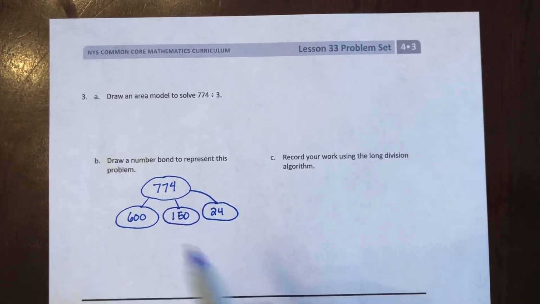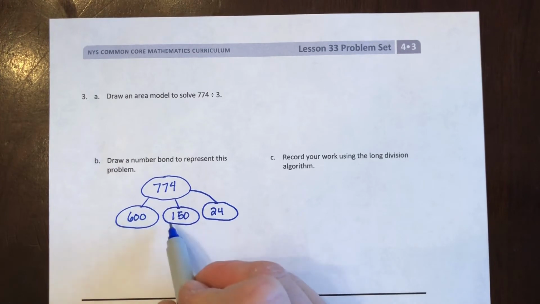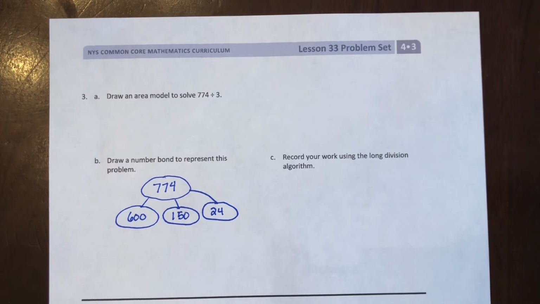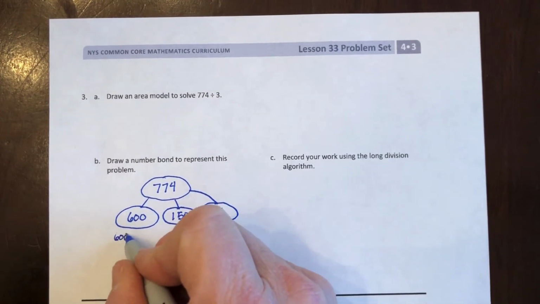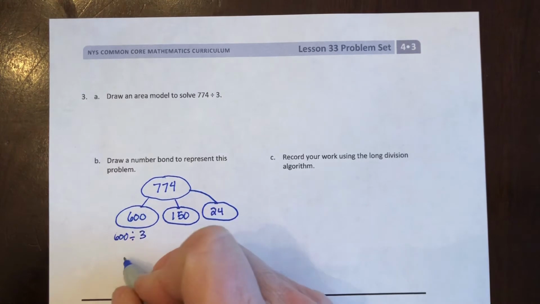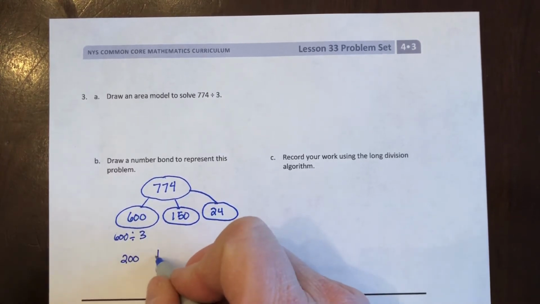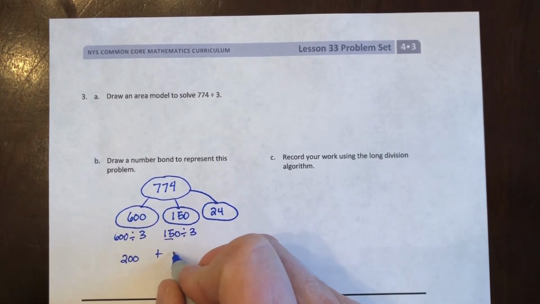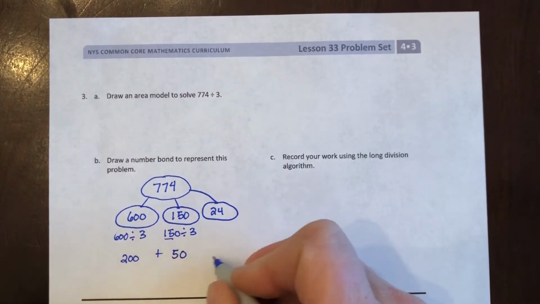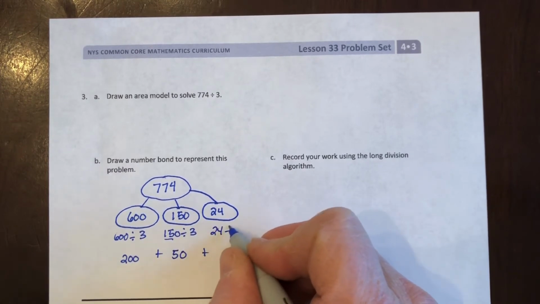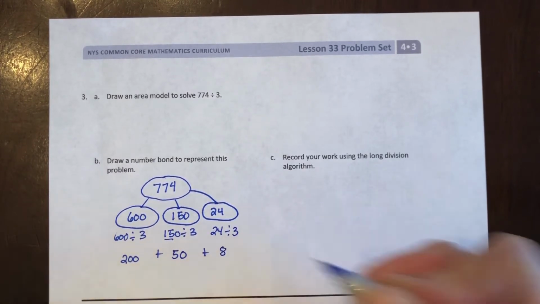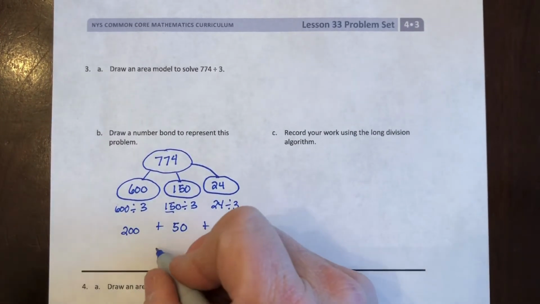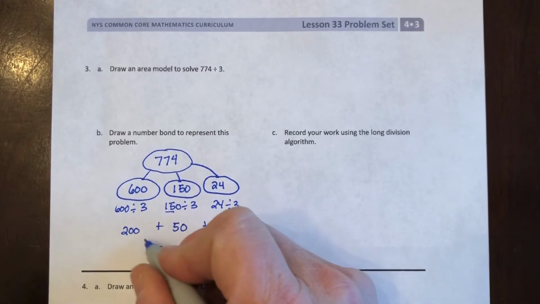And why did I choose those? Because I know 6 divided by 3 is 2, 15 divided by 3 is 5, and 24 divided by 3 is 8. So if I have 600 divided by 3, that's going to give me 200. If I have 150 divided by 3, see, 15 divided by 3 is 5, but it's 150, so bring that 0, 50. Then if I have 24 divided by 3, well, that's equal to 8. Now I crunch those all together, and what am I going to get? That's right, I'm going to get 258 as my answer, okay?